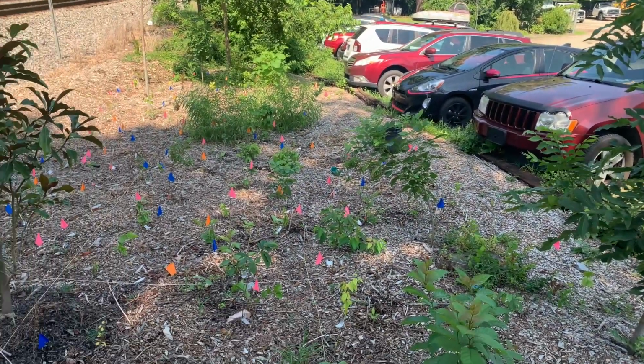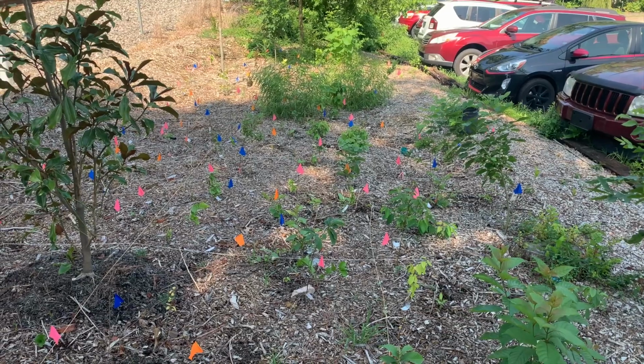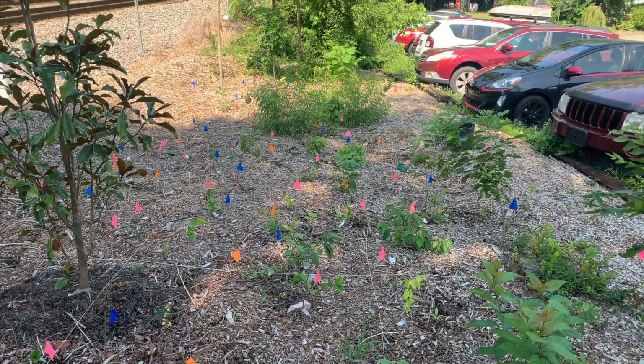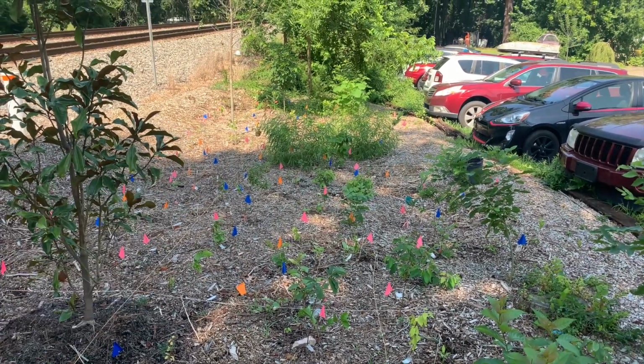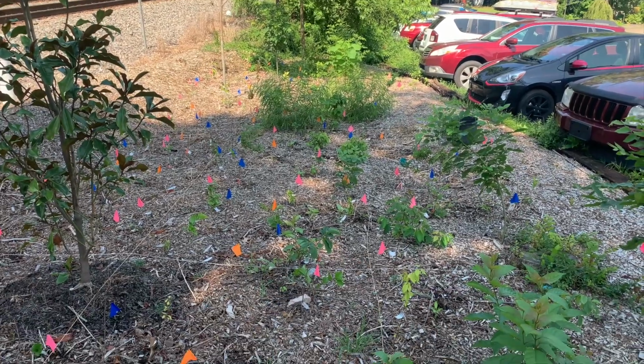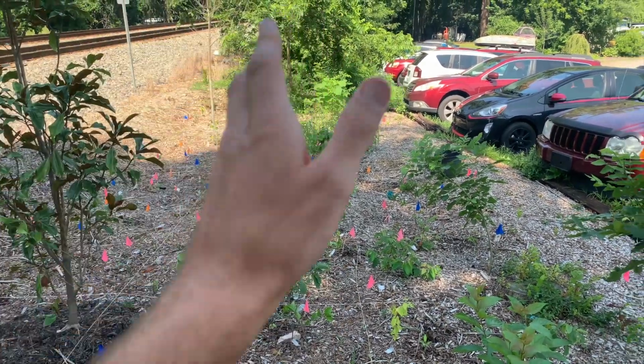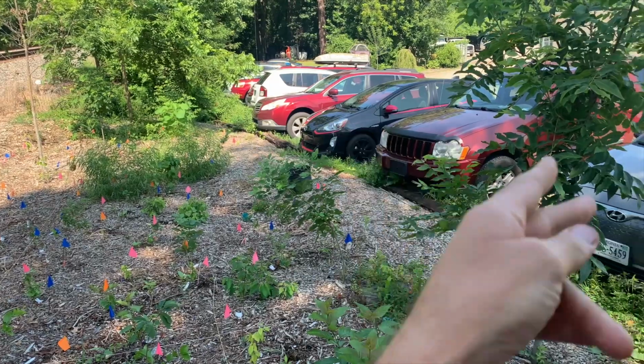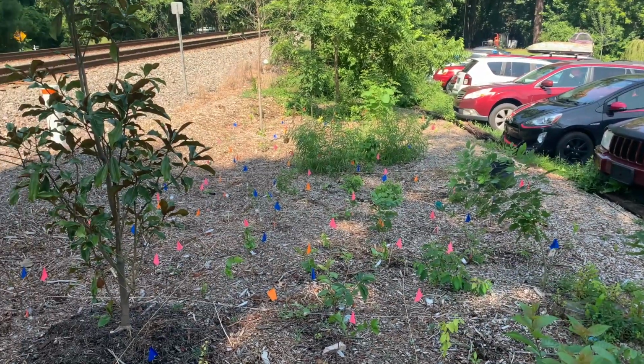And it's a good example of how you can fit a mini forest into a small area. This is about 20 foot by 10 foot, and these trees will grow up and provide a nice screen between our parking lot and the railroad.